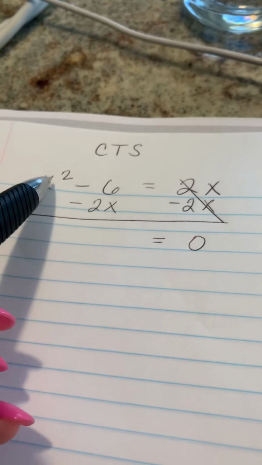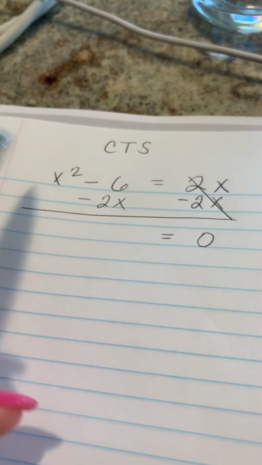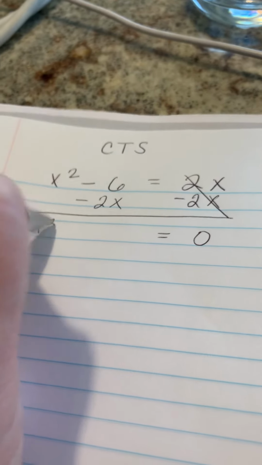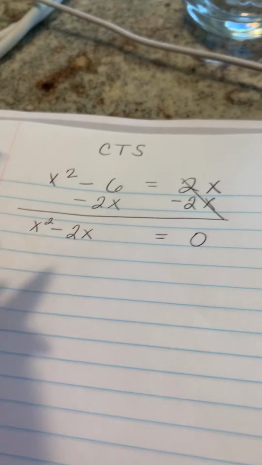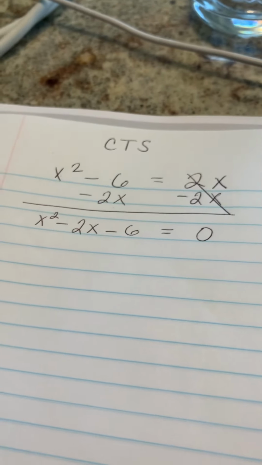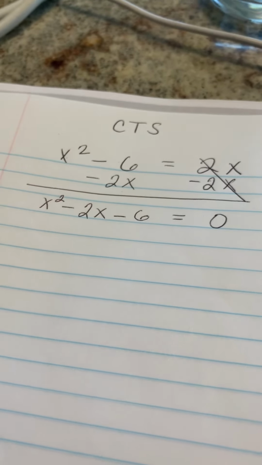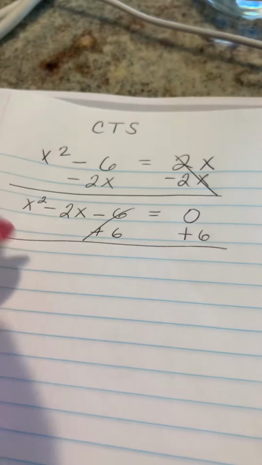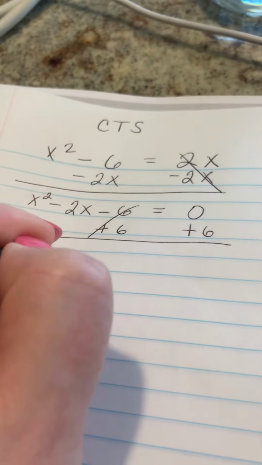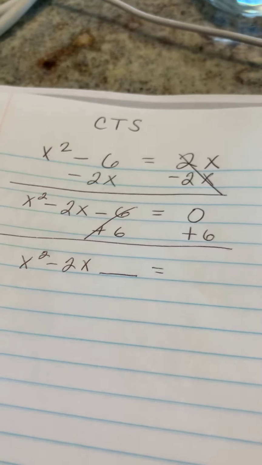That would be 0. Make sure it's in standard form. So x squared would go first, highest exponent. Then the next term would be the second highest exponent, and then the constant has no exponent, so it would go last. And then we would have to now add the constant to both sides as per usual. All right, from here now we would have to leave our blank space on both sides.